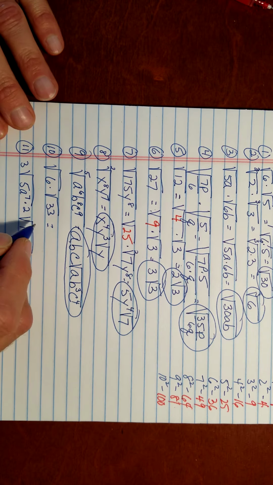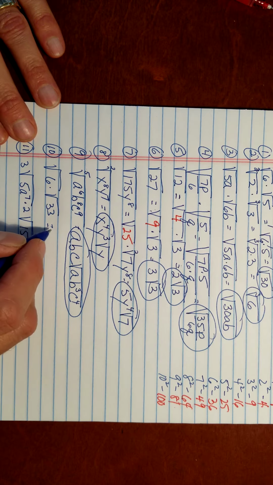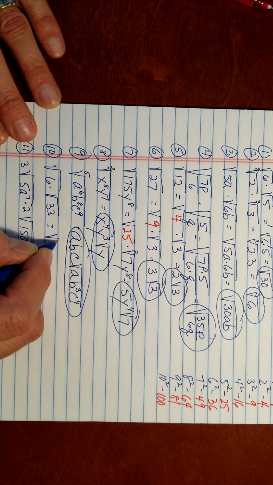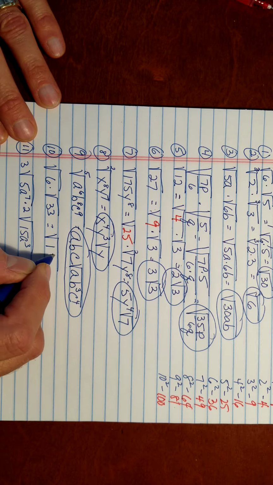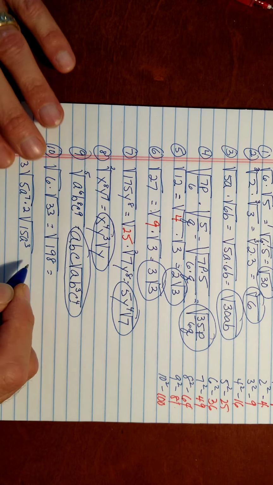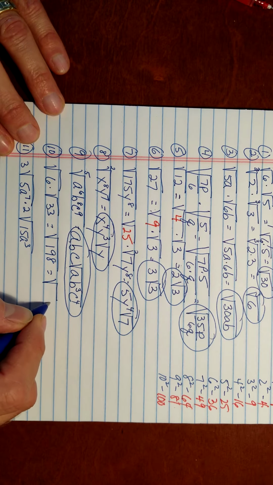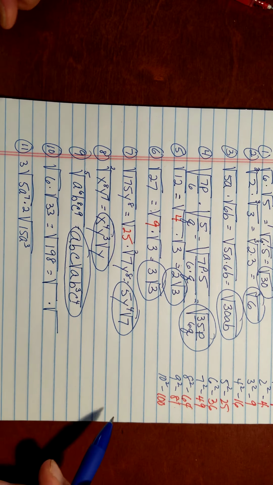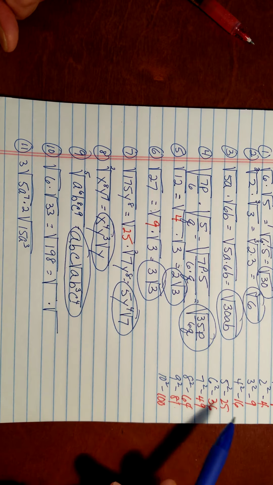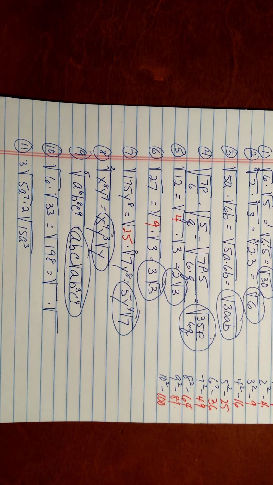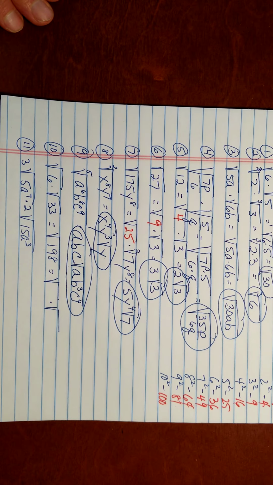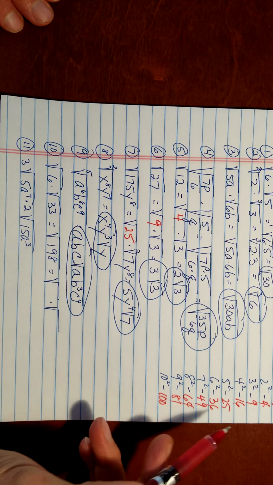Okay, let's check out this one. Let's multiply. 6 times 33 is 198. Now, it cannot be simplified, so we need a perfect square along the side here. In red, what is the highest number that goes into 198 evenly from the red?